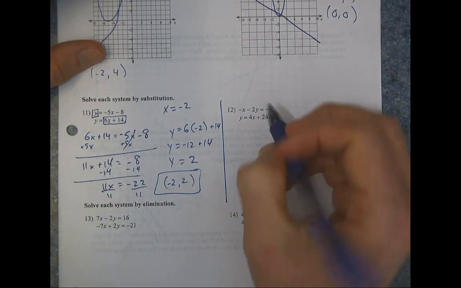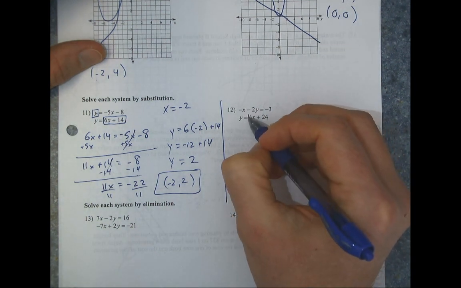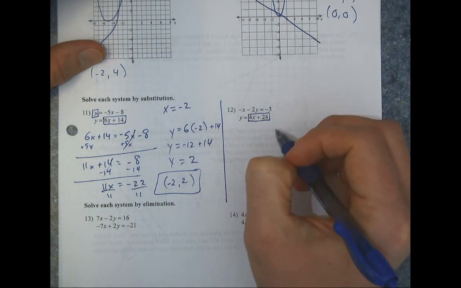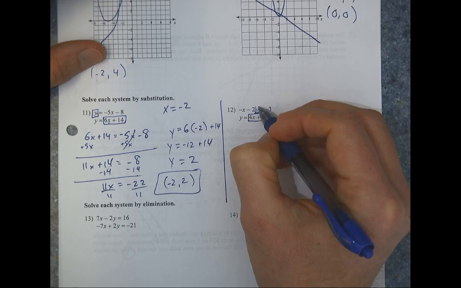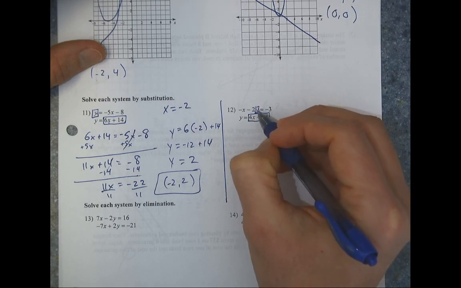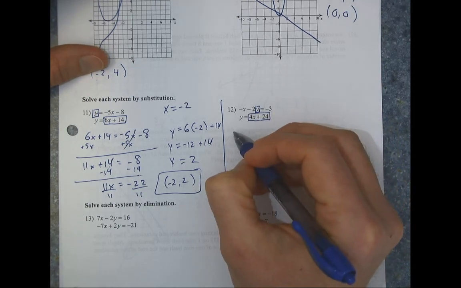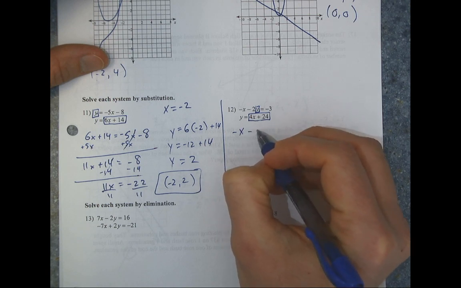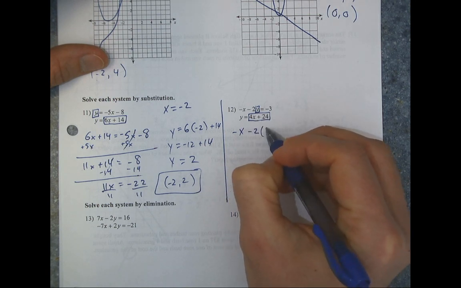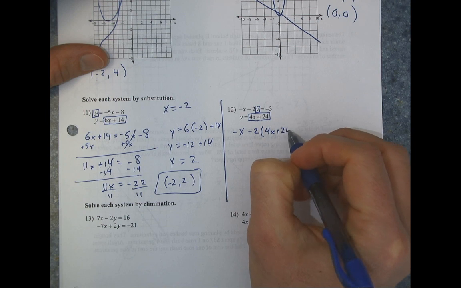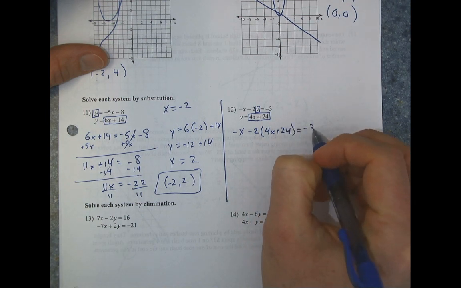Okay, number 12. Again, we have one of the equations in y equals form, so that's what y equals, 4x plus 24, which means I can substitute that expression, 4x plus 24, in for y in the other equation. So I rewrite the entire equation, but substitute in for y, so 4x plus 24 drops in. And now I'm going to solve it.